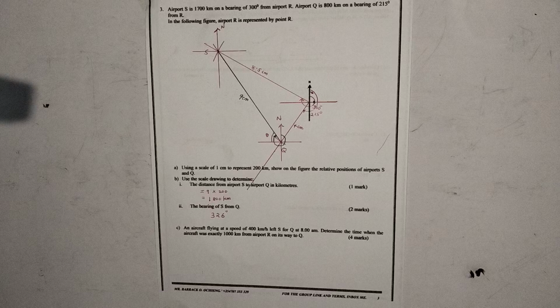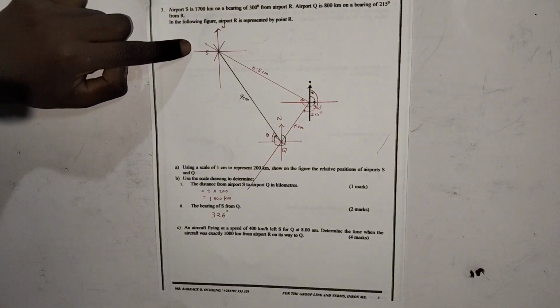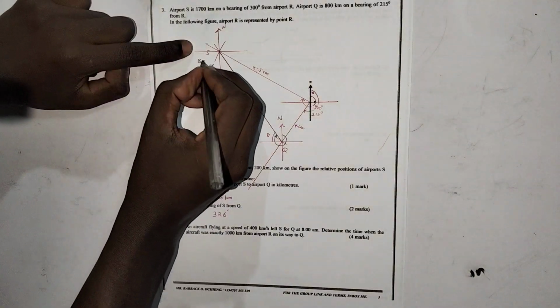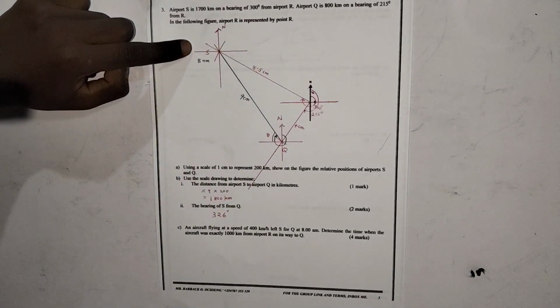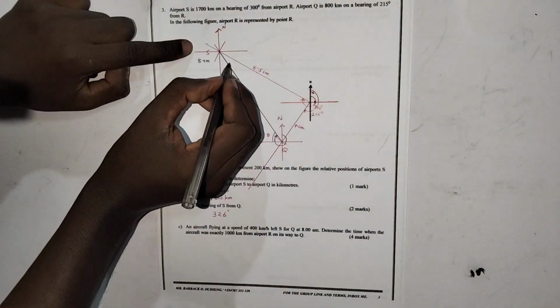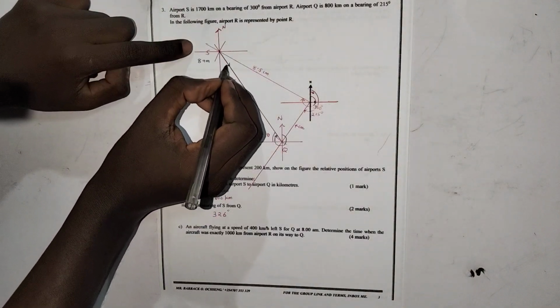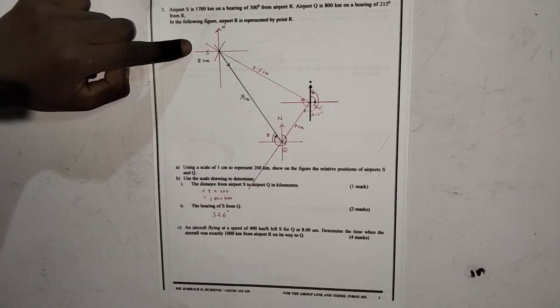Part C. An aircraft flying at a speed of 400 kilometers per hour left S at 8 a.m. Determine the time when the aircraft was exactly 1,000 kilometers from airport R on its way to Q. So this aircraft was moving to Q. The question we are being asked is, determine the time when the aircraft was exactly 1,000 kilometers from airport R on its way to Q.